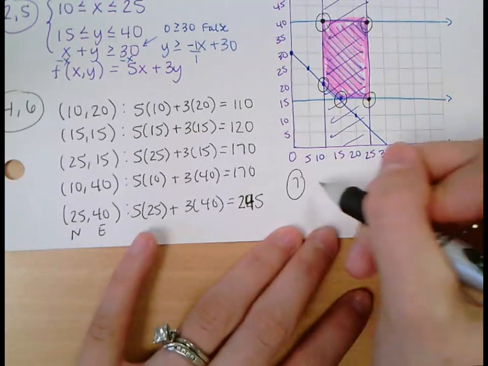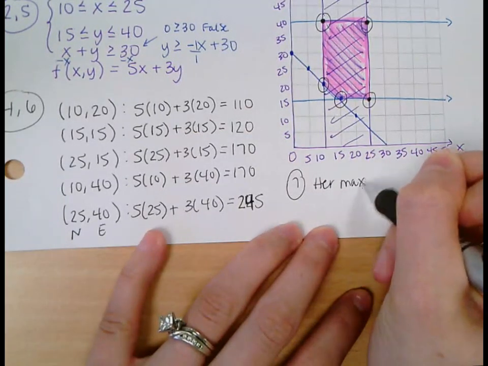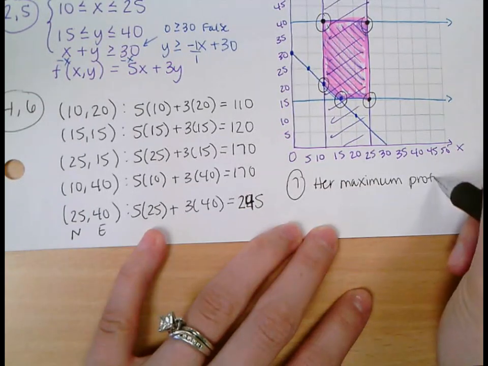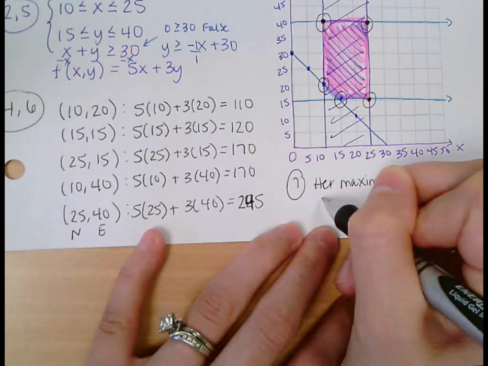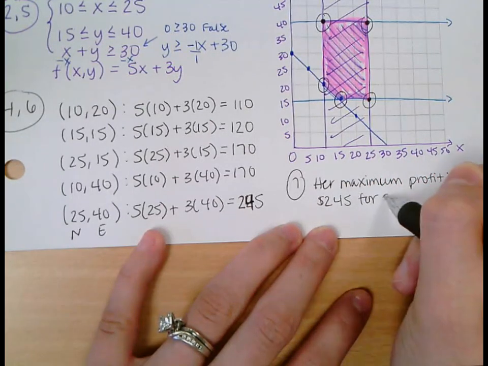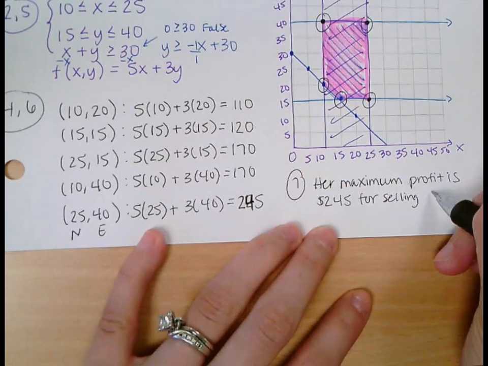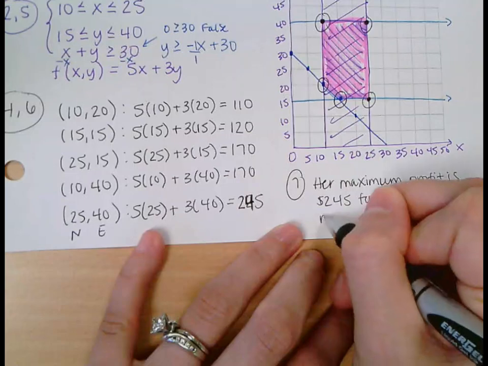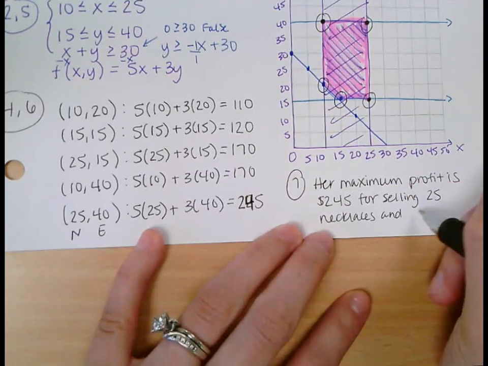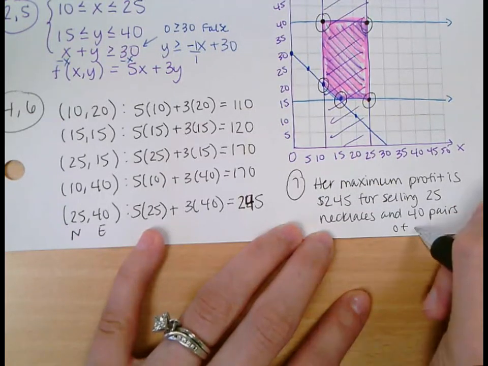So we could answer this and say her maximum profit is $245 for selling, so this is the how part, for selling 25 necklaces and 40 pairs of earrings.